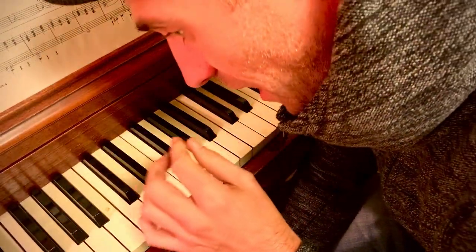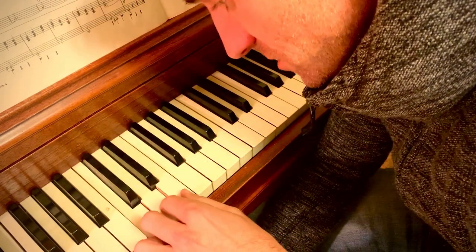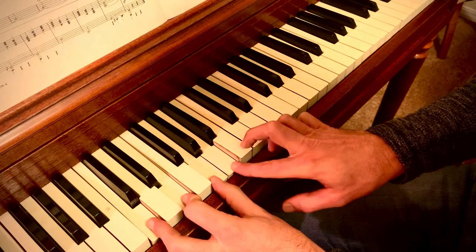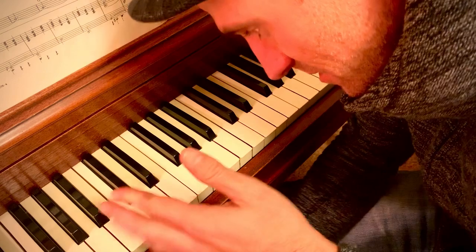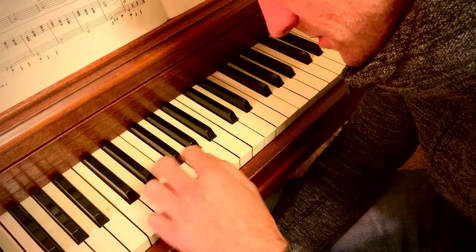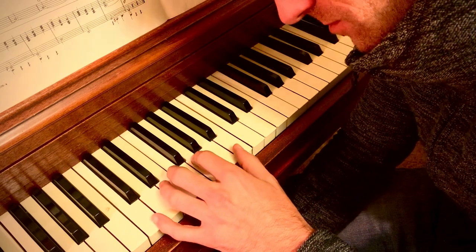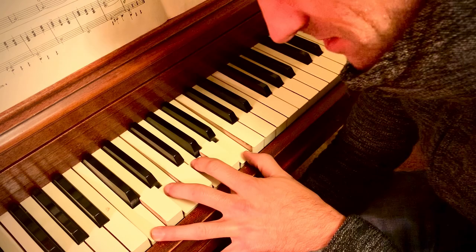What I just did there, I arpeggiated a 7th chord. 1, 2, 3, 4, 5, 6, 7. C major 7. This is a C major chord, or C major scale. 1, 2, 3, 4, 5, 6, 7. And so this is a C major scale. So this is a C major 7, as we would say, as opposed to minor.